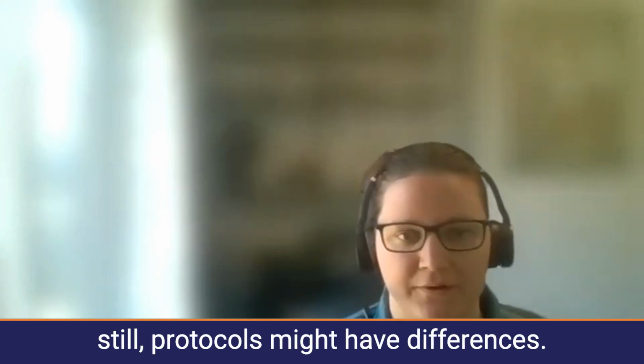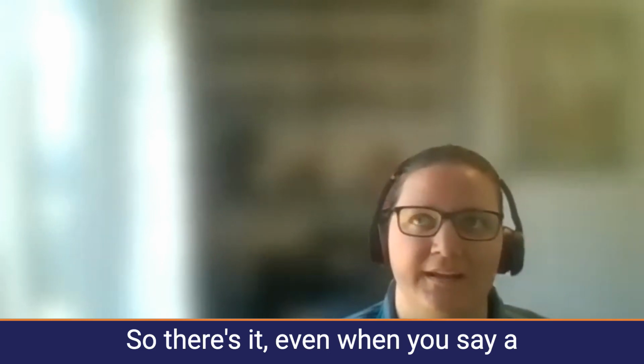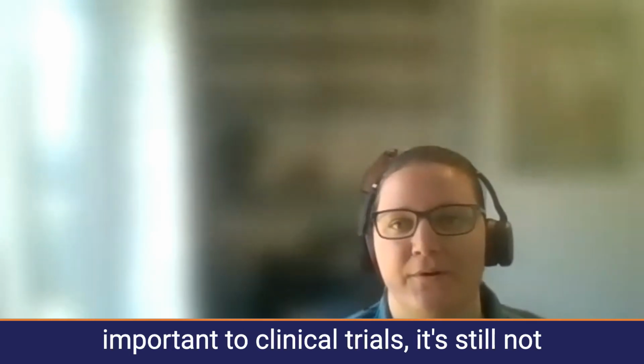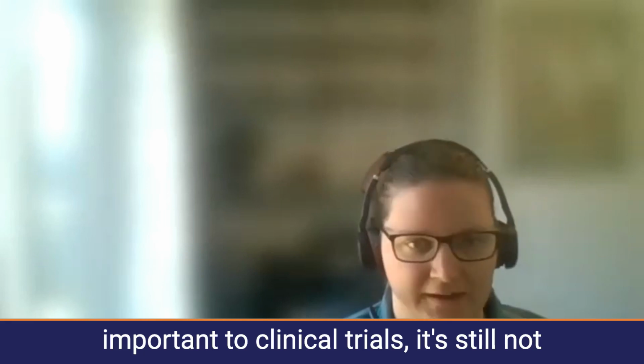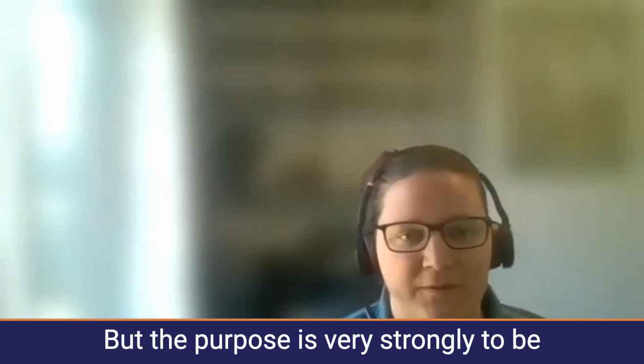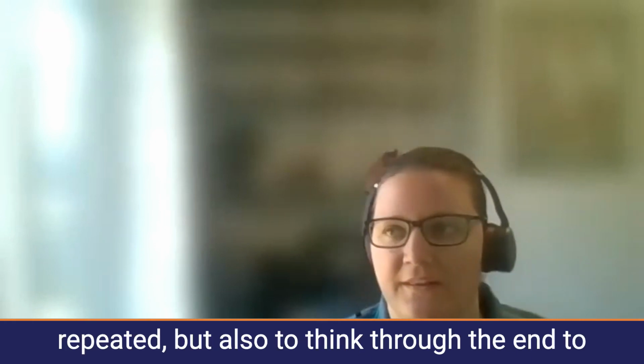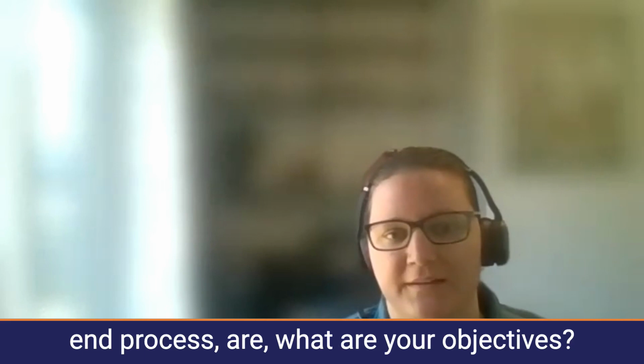Even still, protocols might have differences. So even when you say a clinical trial protocol, which is so important to clinical trials, it's still not harmonized across all of those groups. But the purpose is very strongly to be repeated, but also to think through the end-to-end process.